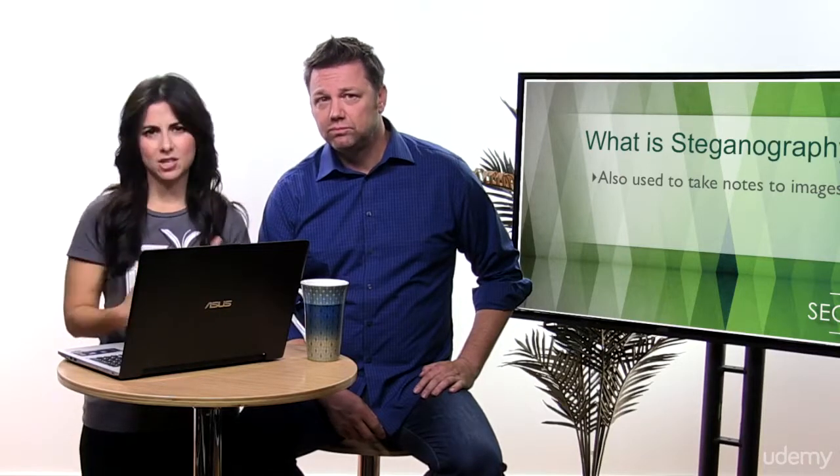Now, steganography can be used as a way to make a substitute for a one-way hash value, or it could be used to add notes to online images to maintain confidentiality of valuable information.